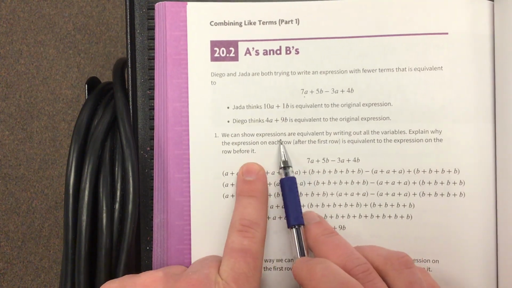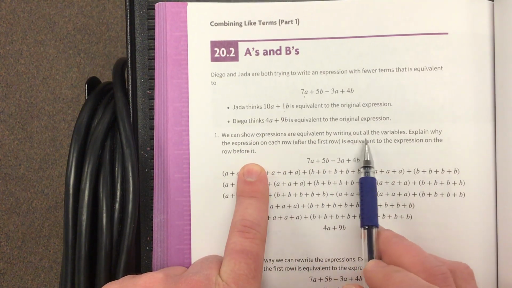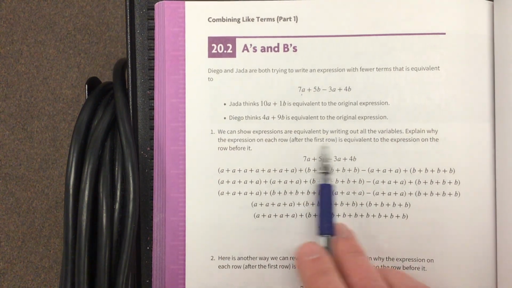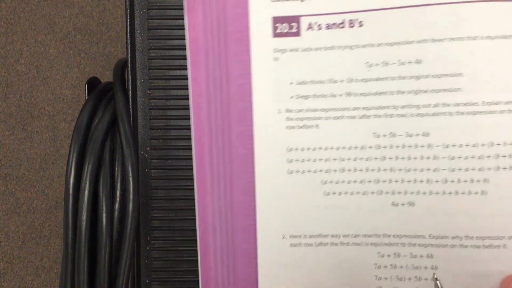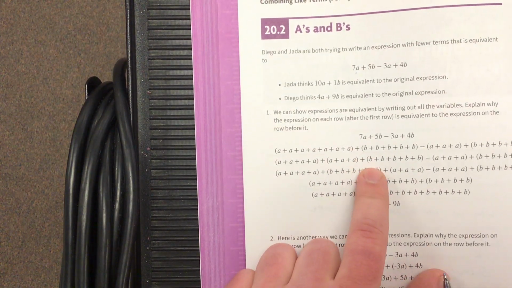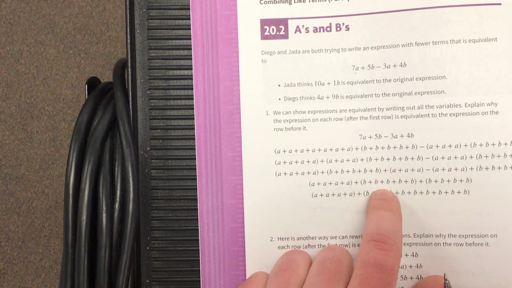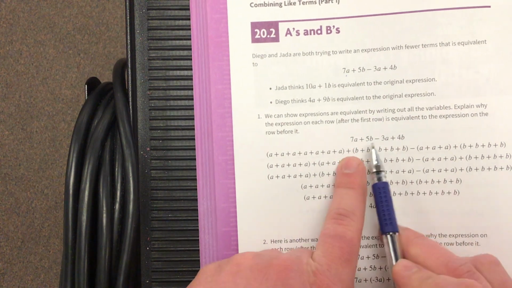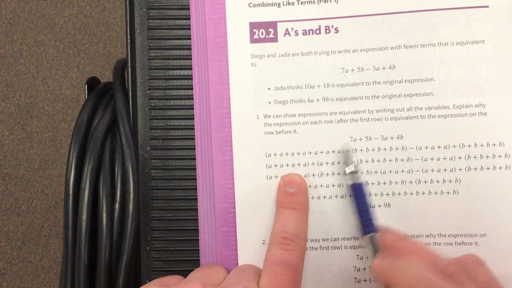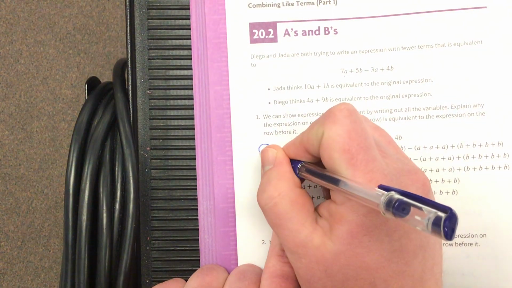This says we can show expressions are equivalent by writing out all the variables. Explain why the expression on each row after the first one is equivalent to the expression on the row before it. So they've already kind of manipulated the expression for us. Now we just have to tell what they did to manipulate it. In this first row, it gives us our expression again. And now what did they do to get from here to here?